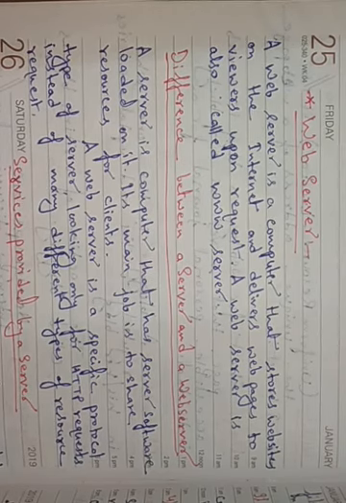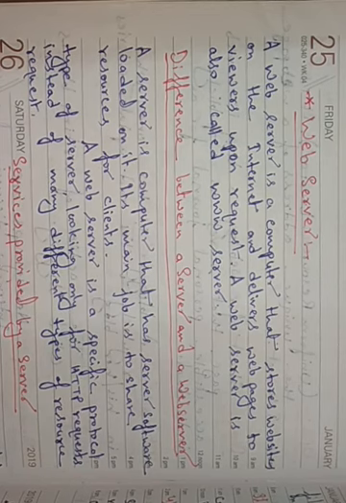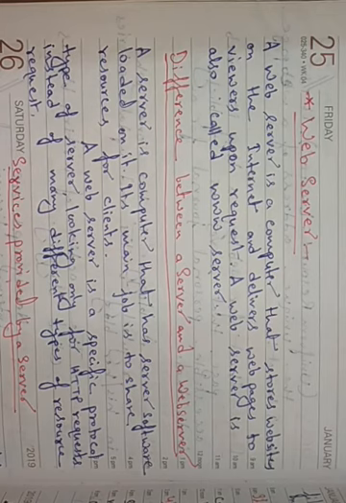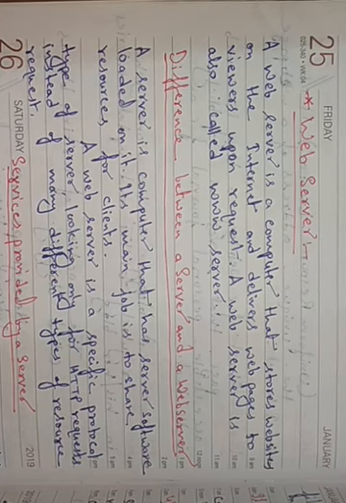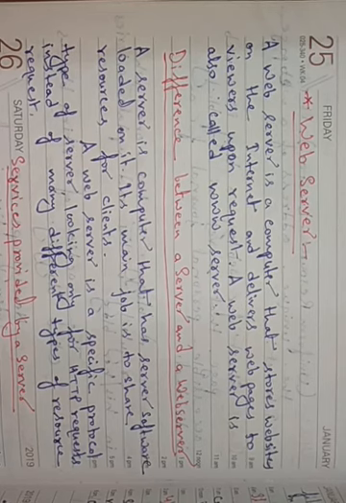Now let's discuss the web server. A web server is a computer that stores websites on the internet and delivers web pages to viewers upon request. A web server is also called a www server. It means a web server is one kind of computer that stores different websites. Just like if you want to save any file, you need some space on the hard disk of your computer, in the same way the web server is also one kind of computer that stores websites on its hard disk.